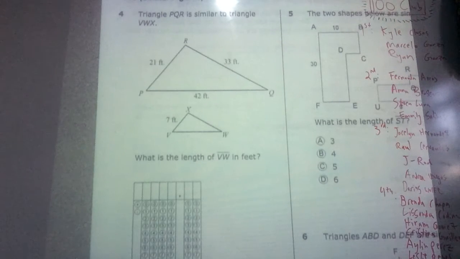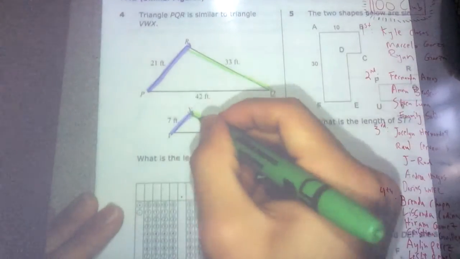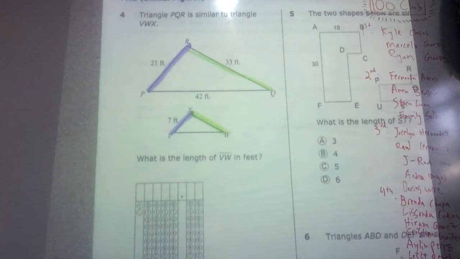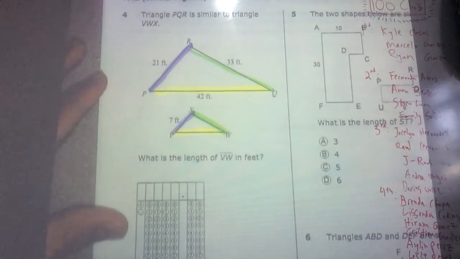Now I'm going to go over problem 4 and give you some hints for some other problems. I think the best way to do these types of problems is really to label these line segments here. I know that one corresponds with this one here, and then this one and this one. These all correspond. So we can set up a proportion and figure out the one that we need.